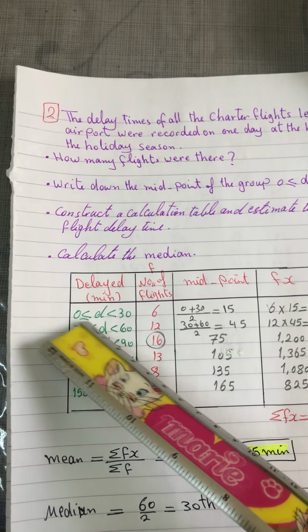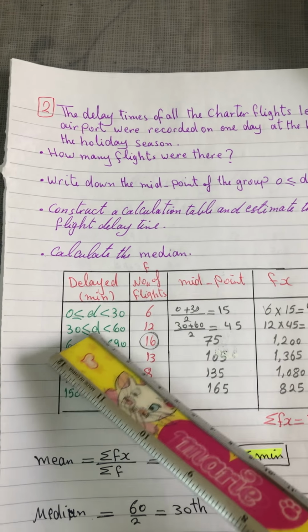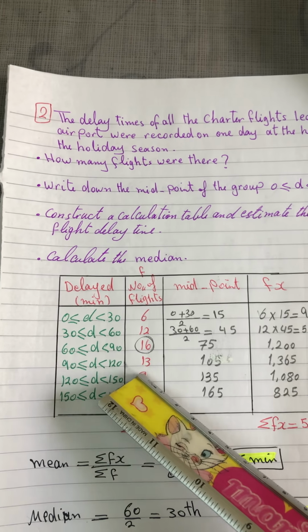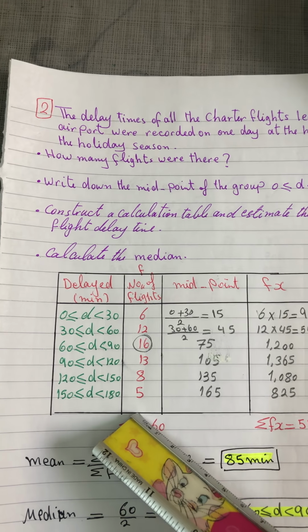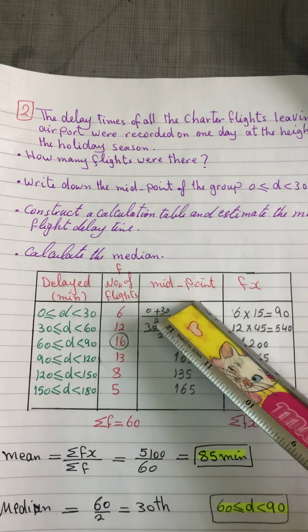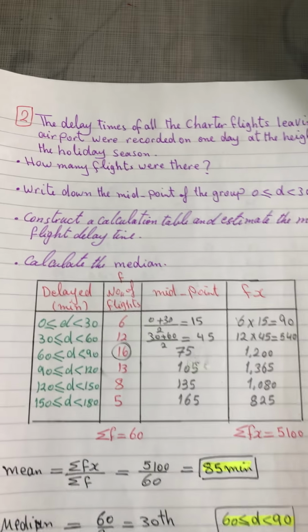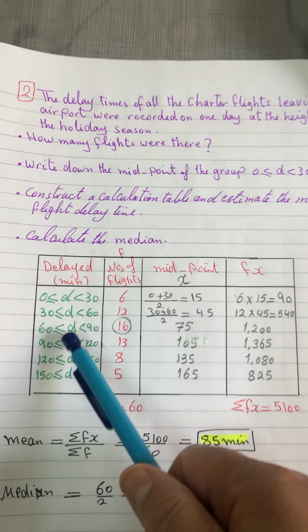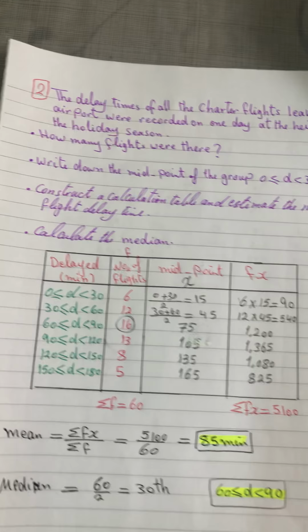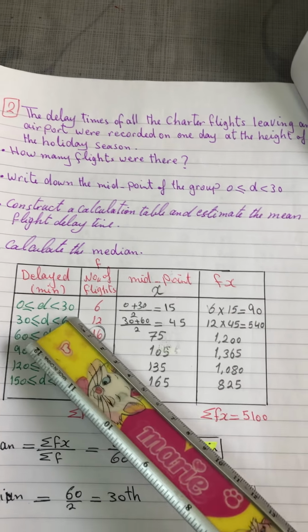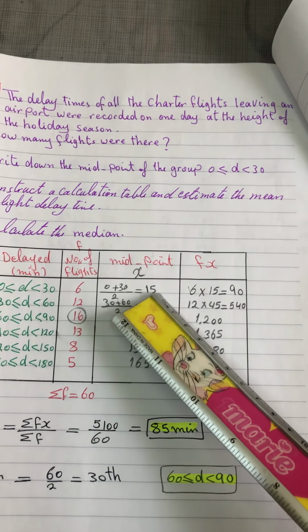The frequency of the first group is 6, the second group 12, the third group is 16, the fourth group is 13, and so on. Now I have to find the midpoint to give me the x, because I don't have a fixed x here. I have a range. So to find the x, I'll take 0 plus 30 divided by 2 equals 15.